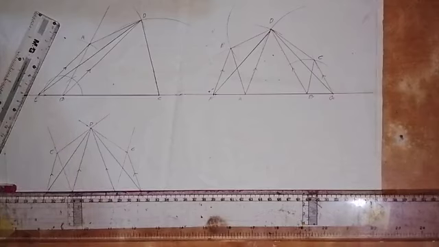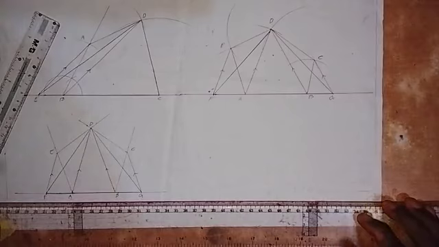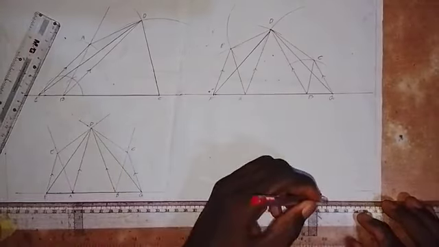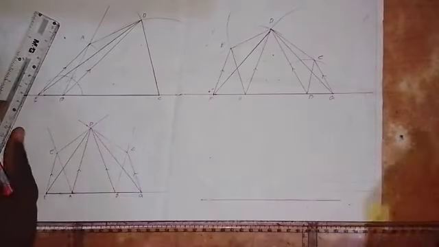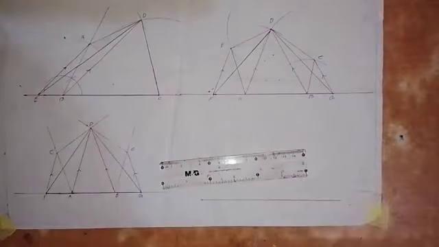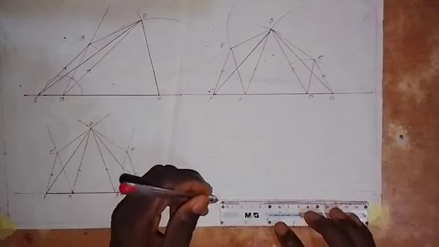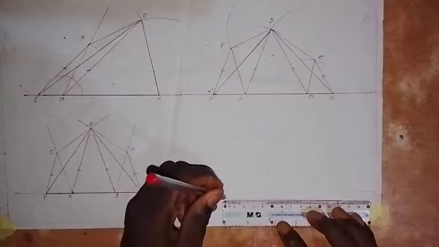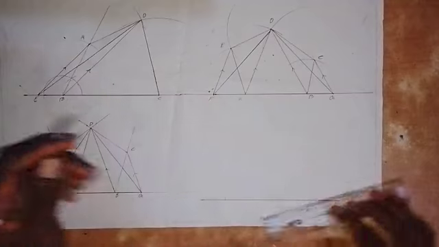Now, the first thing that we are going to do is to draw a horizontal line. So here we have a horizontal line, like this. On this horizontal line, we are going to take a measurement of AB that is 80 millimeters long. So this is point A, and here we have this to be point B, 80 millimeters apart.